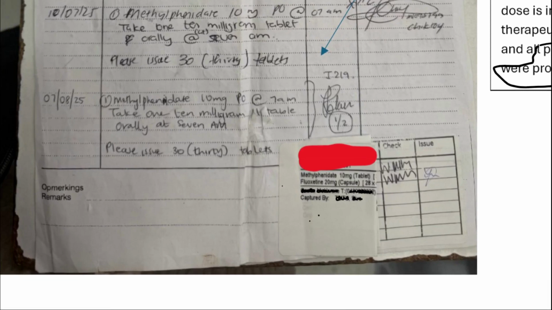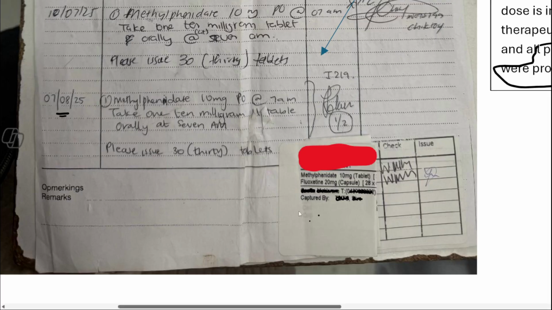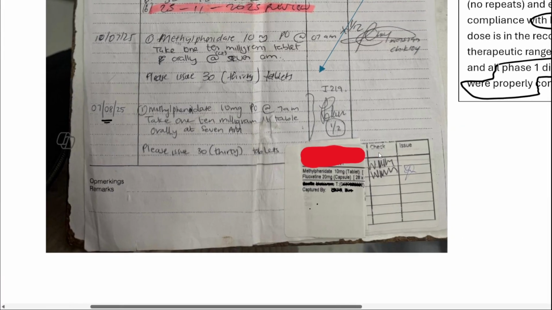So here, please note that I just covered this for client confidentiality and all of those things. So yes, the date of the prescription is methylphenidate 10 milligram PO at 7 a.m. Take 1 10 milligram tablet orally at 7 a.m. Please issue 30 tablets.